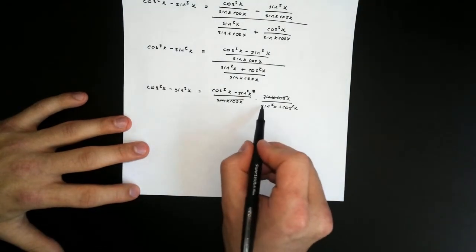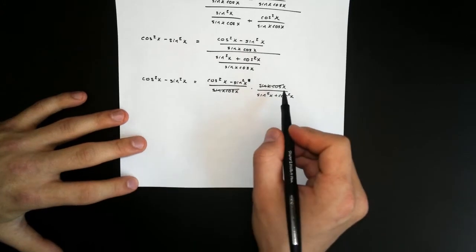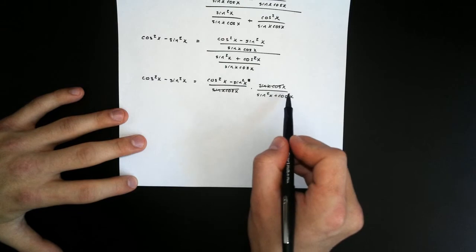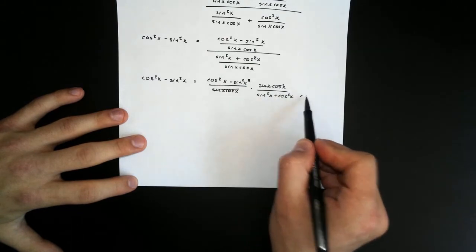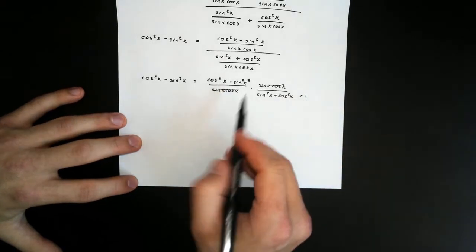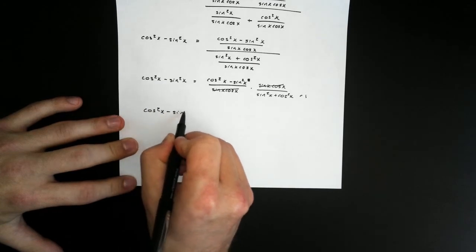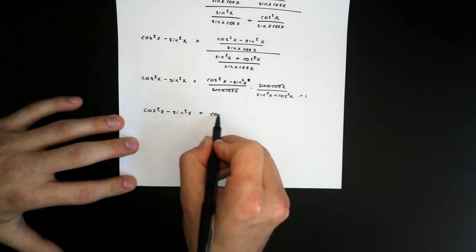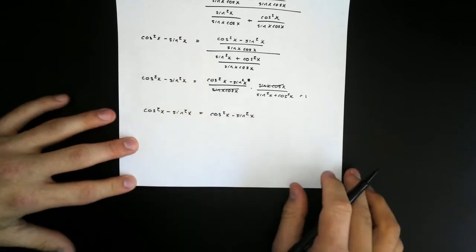Also, sine squared of x plus cosine squared of x, that should be very familiar. This is your Pythagorean identity, so this entire thing is equal to 1. So that can simplify as well, and all we are left with is our cosine squared of x minus sine squared of x. Which is what we're looking for.